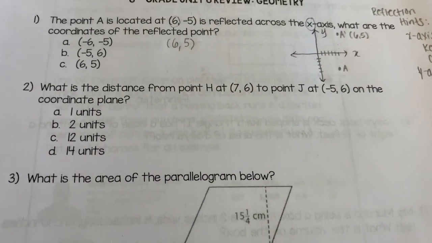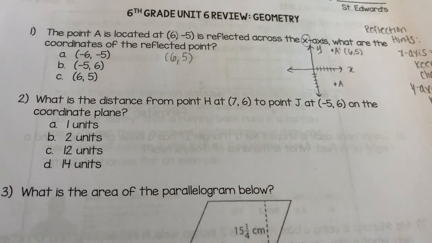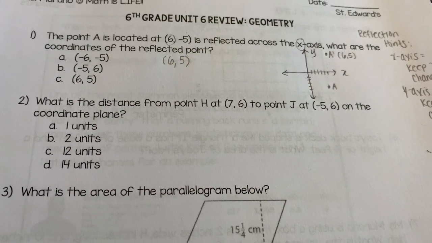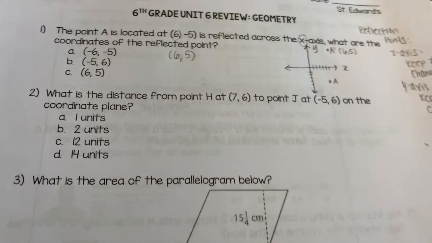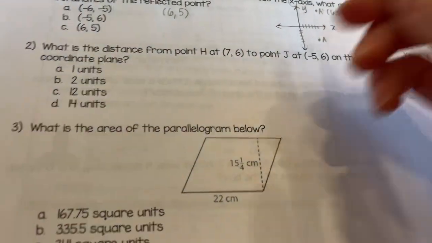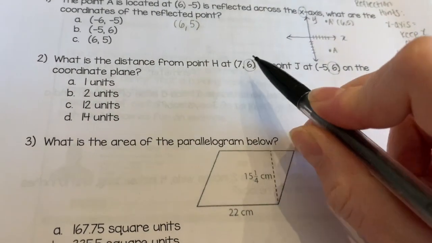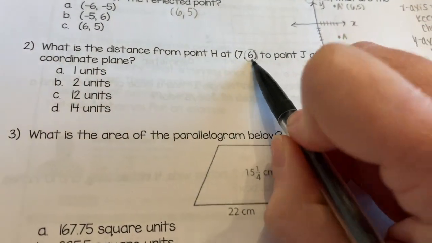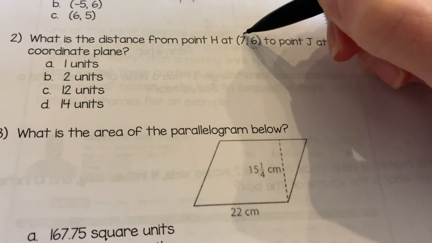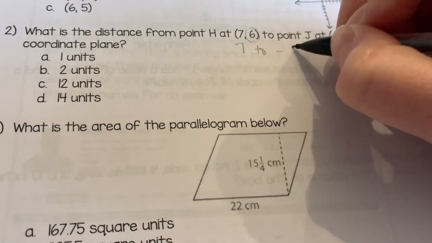So number 2, what is the distance from the point H at (7, 6) to point J at (-5, 6) on the coordinate plane? Now remember, again, you can always draw yourself a sketch if you want, but we have to identify that one of the coordinates is the same, right? So that means the y coordinate is the same here, so our x coordinate is the one that's changing. So we're going from 7 to -5.